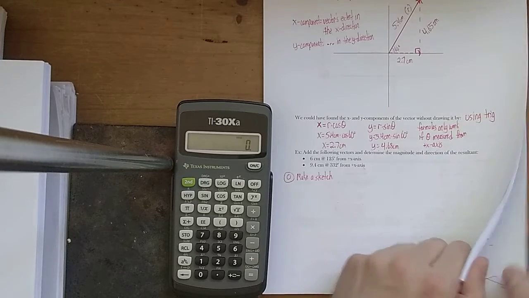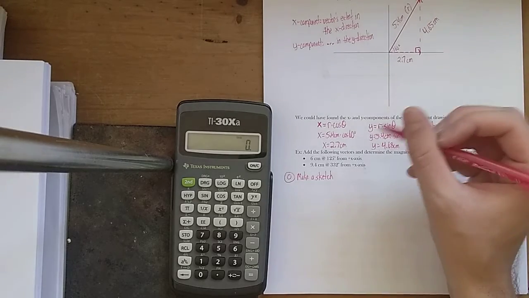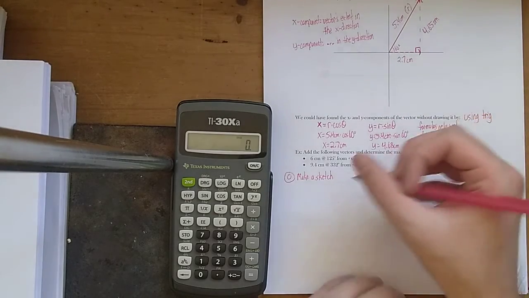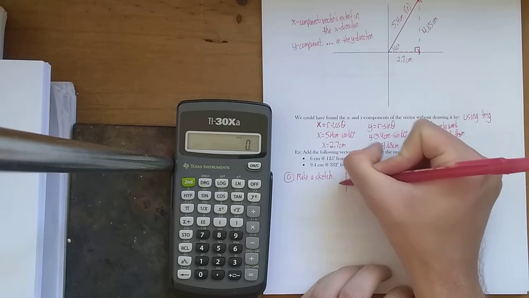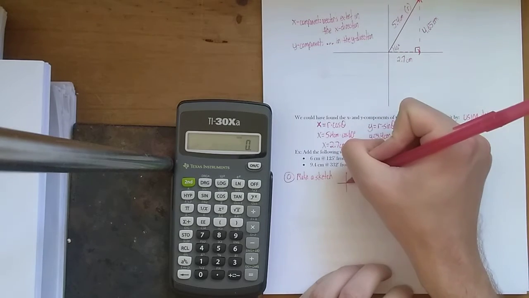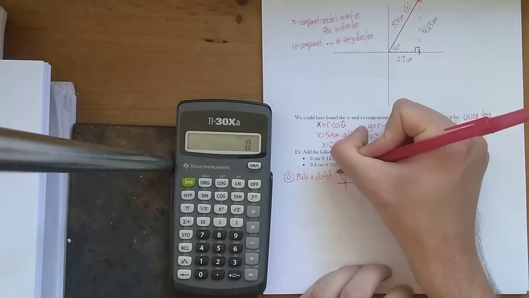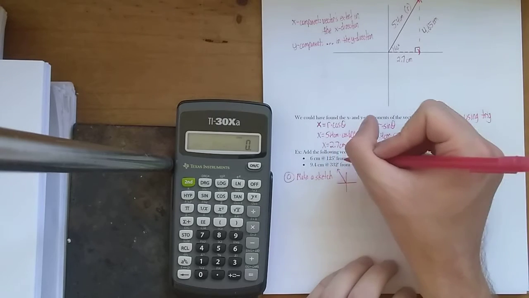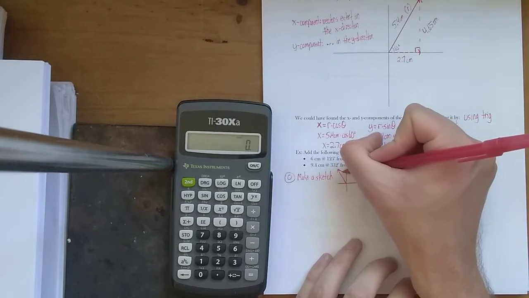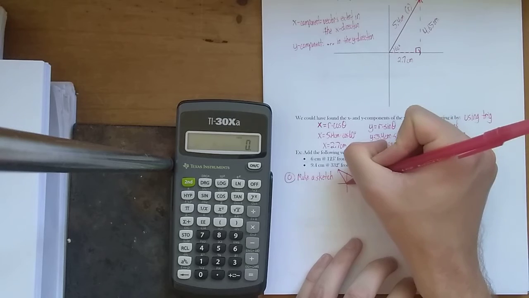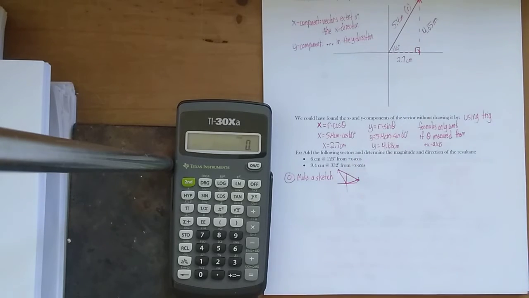So in this case, we already kind of know what the picture should look like, but my sketch would probably look something like this. I know that I have a vector 6 centimeters at 125 degrees, that looked pretty much like this. 9.4 at 332 degrees from the positive x-axis, that looked more or less like this. We should expect a resultant somewhere in quadrant 1, looks like with a bigger x component than a y component. That's just to get your mind in the right sort of setting for making sure that your answer makes sense.